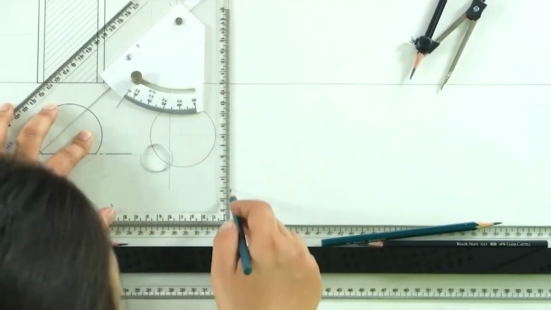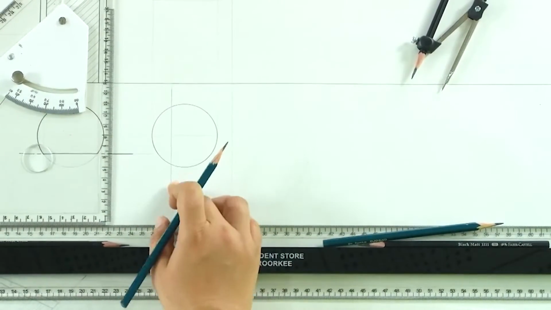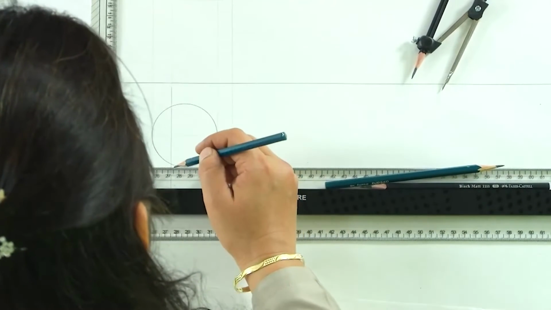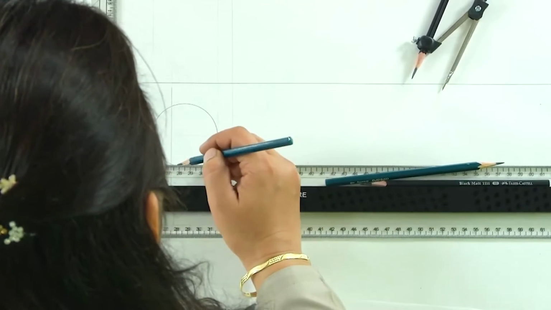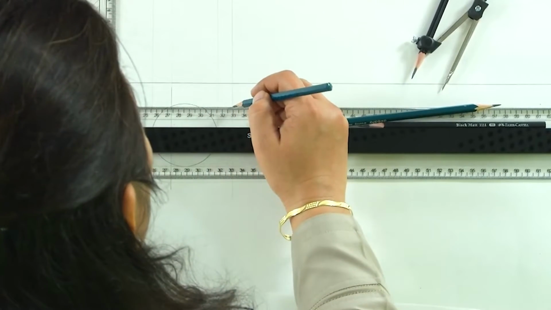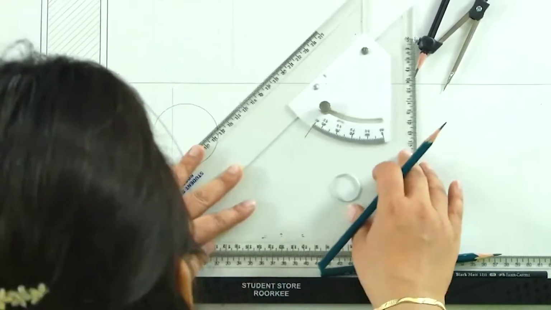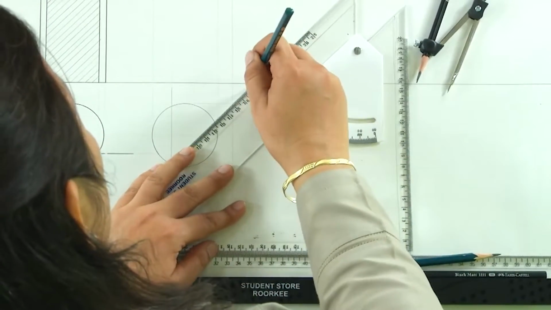But if we have to look at the true shape, we will have to draw it on a plane which is parallel to the section plane. So, very simple, we will take it onto the side plane, because a plane which is perpendicular to both HP and VP is going to be the side plane.